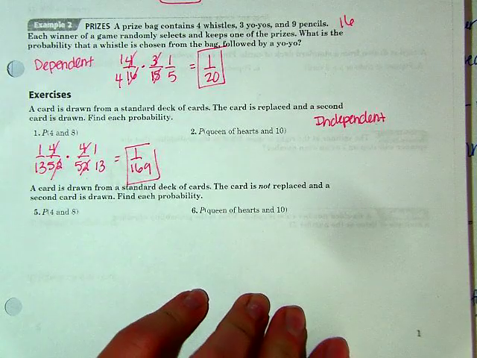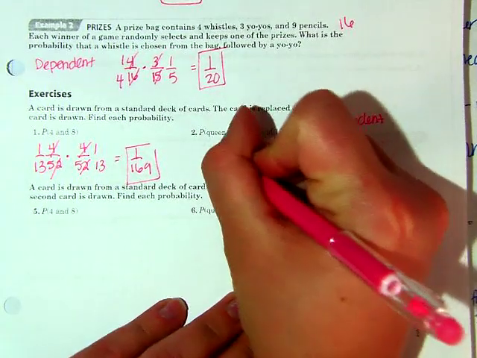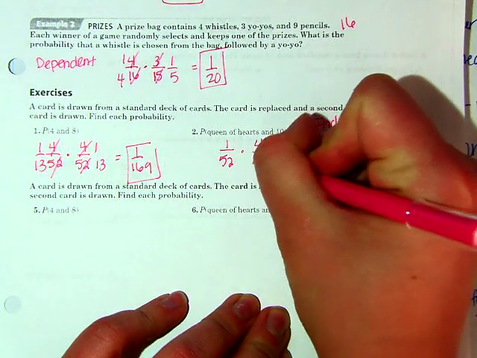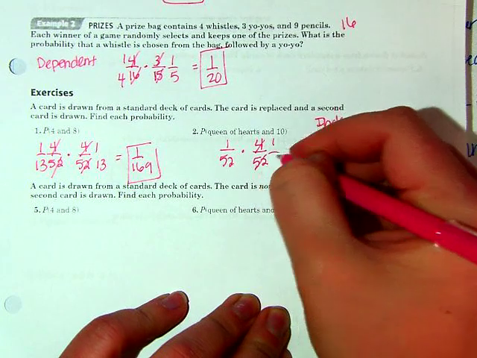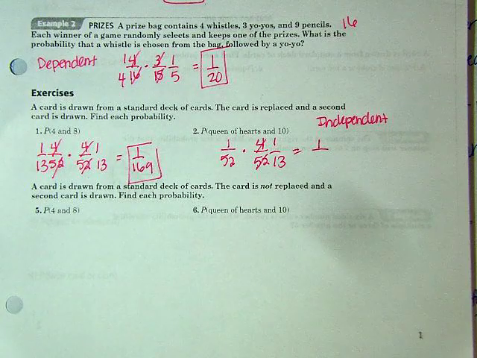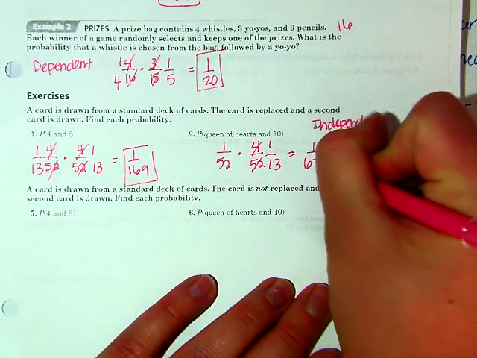A queen of hearts, well, that's 1 card out of 52 cards, times 10. There's 4 of those out of 52. Simplifying, multiplying straight across. I don't know what that number is. 676.